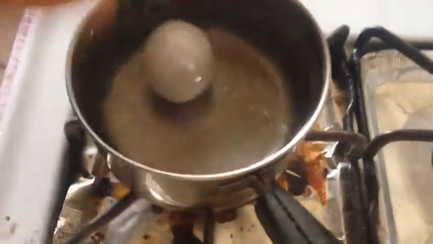Today's experiment, we will be boiling an egg. So here I have a pot of water that I'm going to first take the egg and place it carefully into the pot. Yeah, and the water has to be above the egg so it can be cooked fully and can be hard on the inside, not soft.